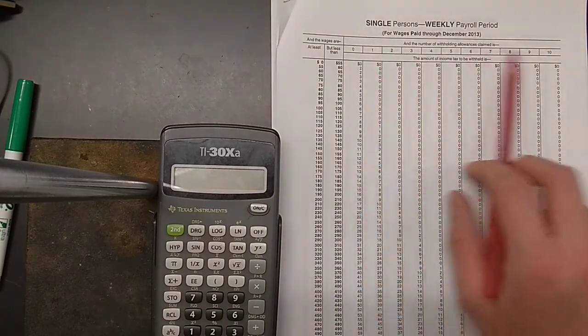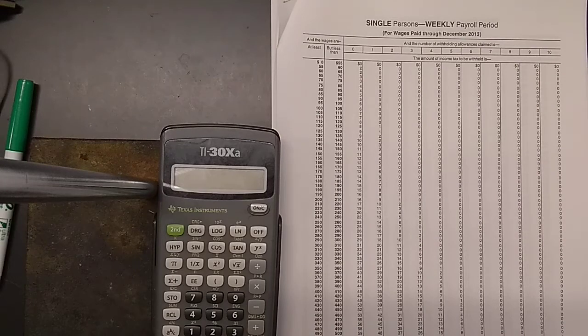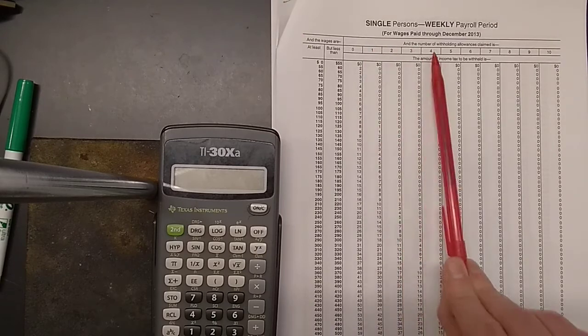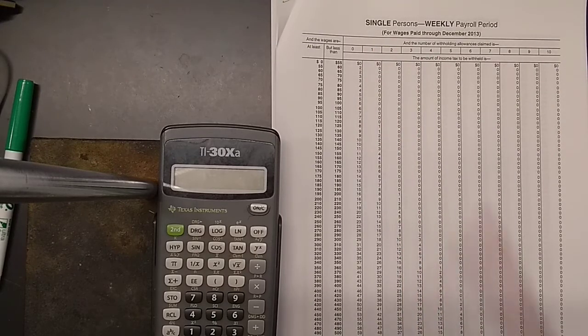So what this means is when you're asked to pay your federal income tax, you claim a number of allowances that is equal to or less than the number of people in your household that you are directly supporting. So you can claim less than the total number of people. For example, if I had 4 people in my house that I was supporting, including me, I could claim either 0, 1, 2, 3, or 4 allowances. I couldn't claim 5 through 10.